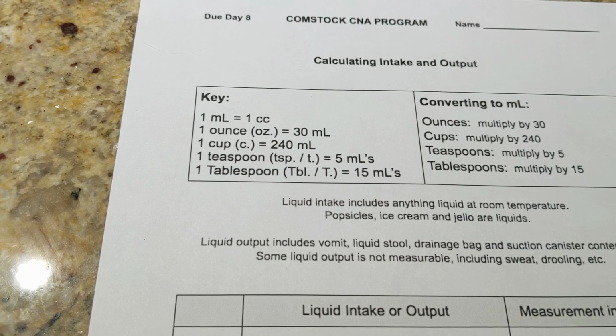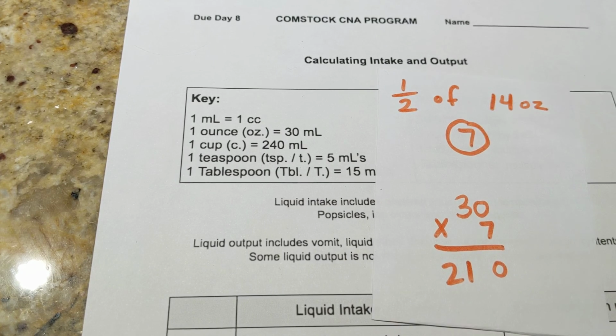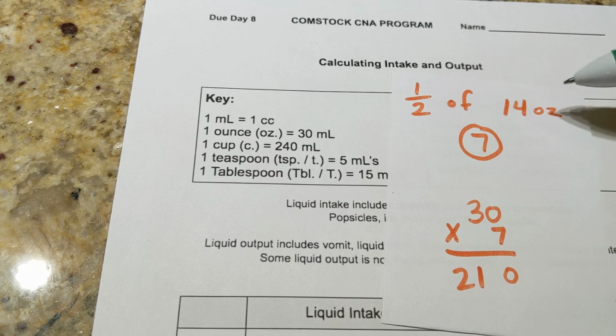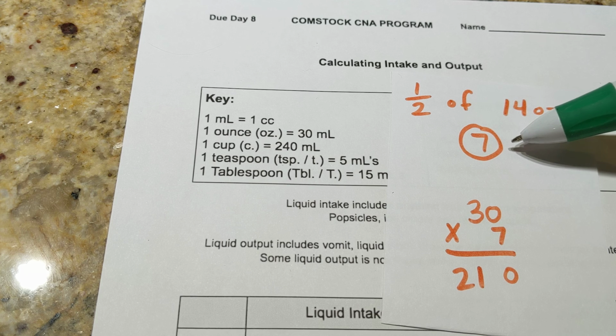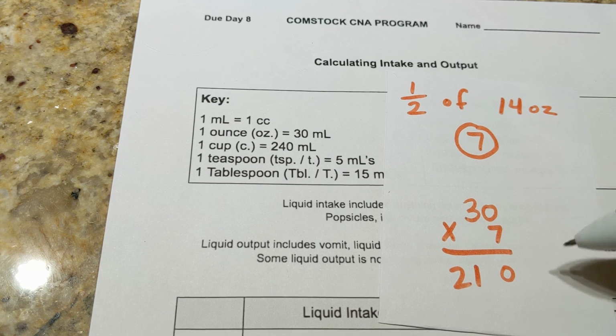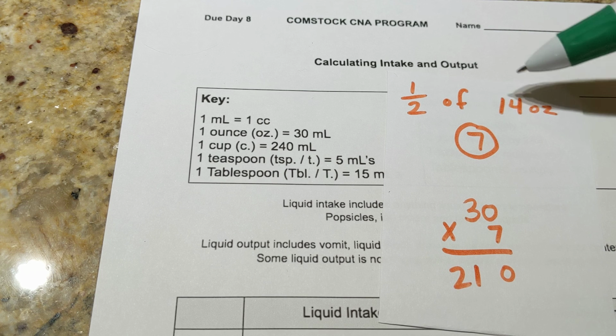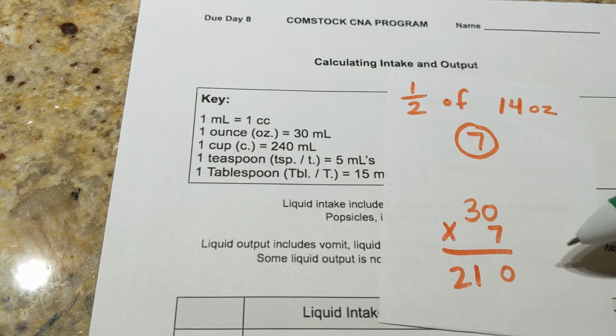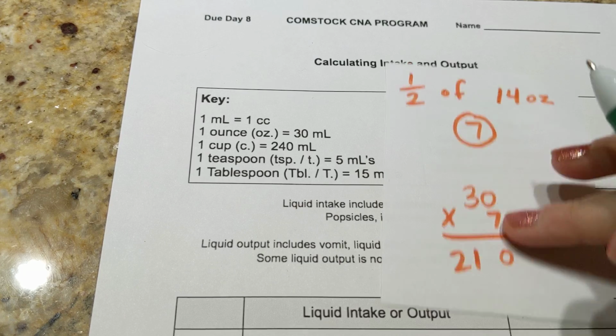Once we know what half of 14 is, we can go back and do this problem. Half of 14 ounces is 7 ounces. 7 times 30 is 210. I've had people ask, well, this final answer, do I have to do half of this? No, you don't. You already figured out what half of 14 was, so you don't have to do anything else with this answer. You can just consider that done. So that's how we convert that into milliliters.